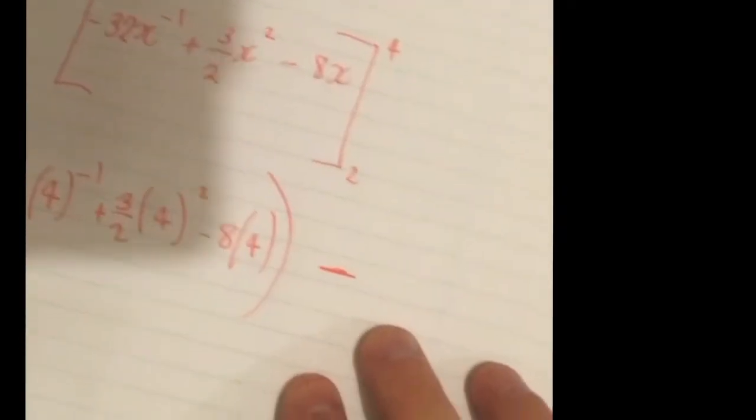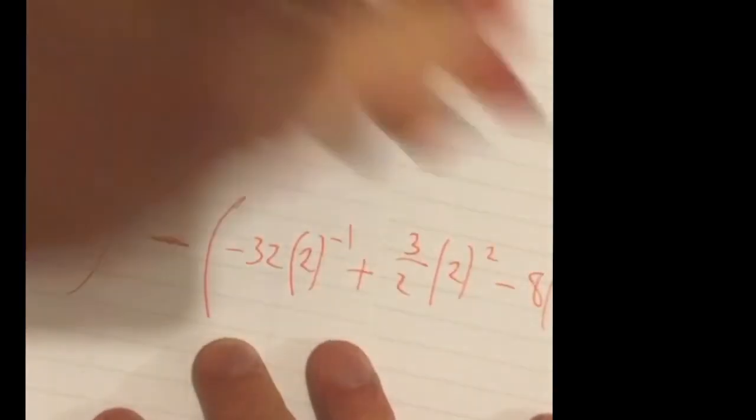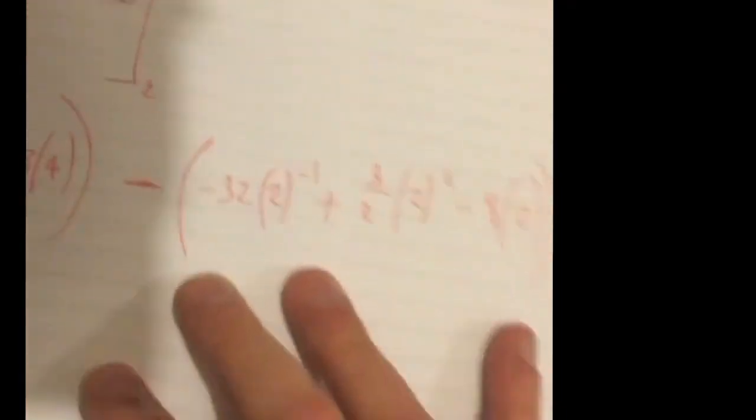So subtract my second limit: minus 32 lots of 2 to the minus 1, plus 3 over 2 lots of 2 squared, minus 8 lots of 2. So there is my integral.